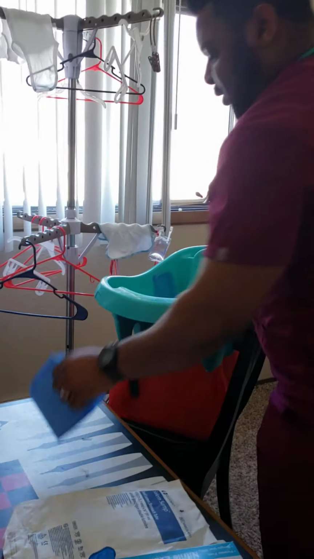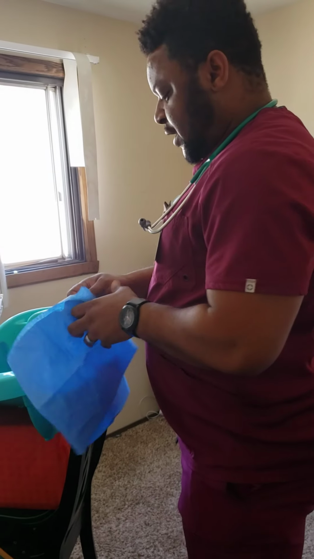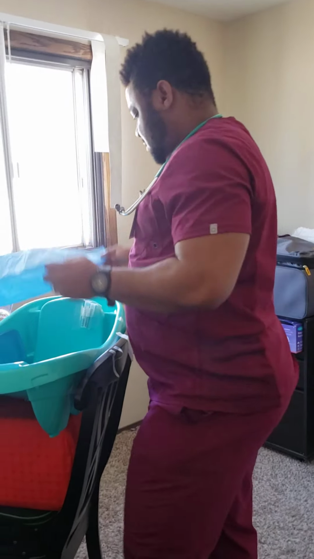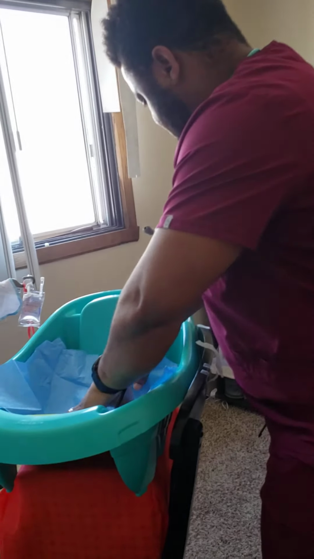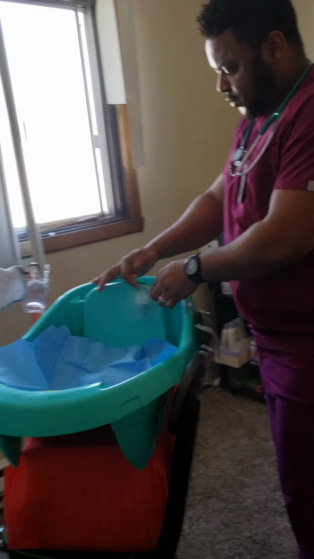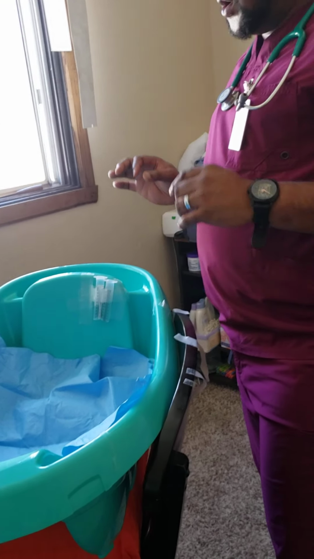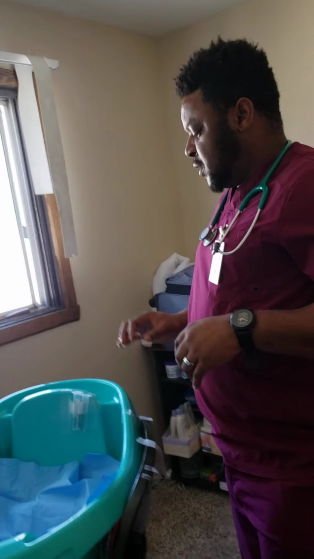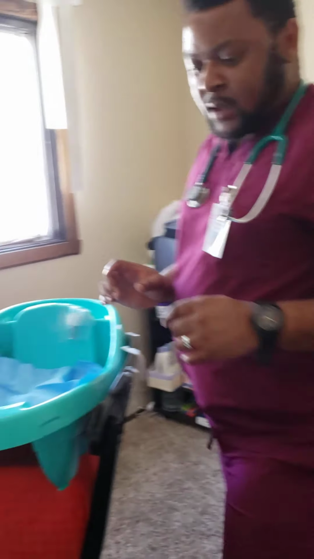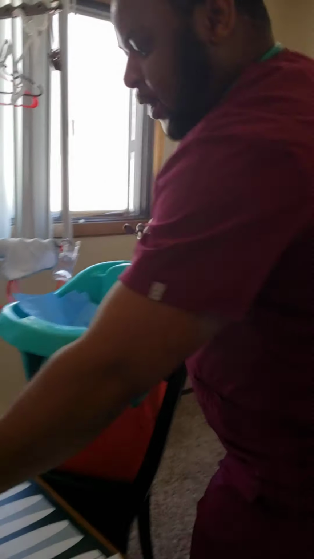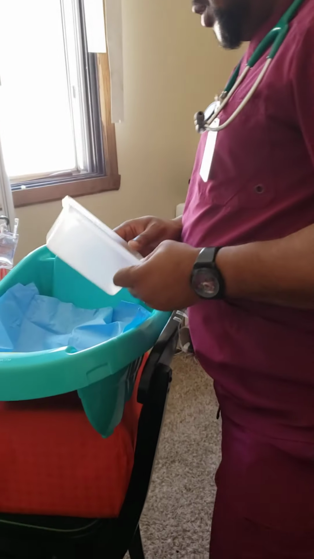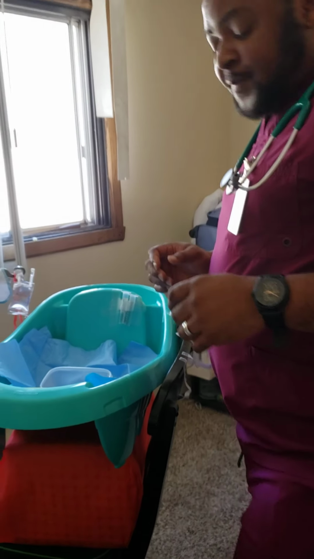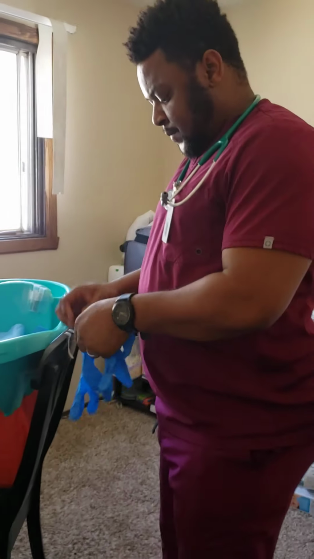I will want to put the drip field underneath the patient. And right here, if you see these two syringes, I just put them there for representation of the two nostrils of my patient. Right, then I will go ahead and put down this emesis basin that I'll be using. Right, then go ahead and put on my gloves.